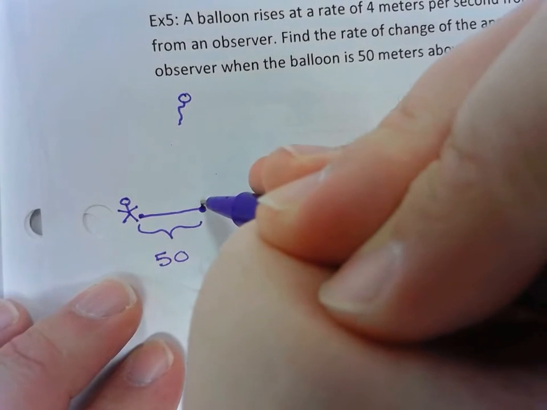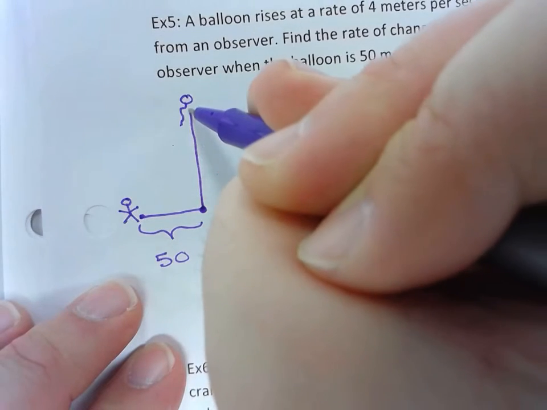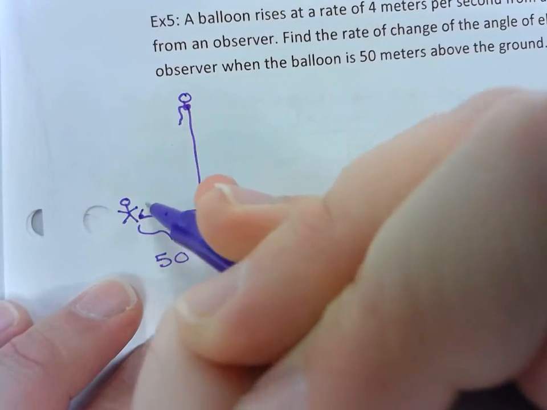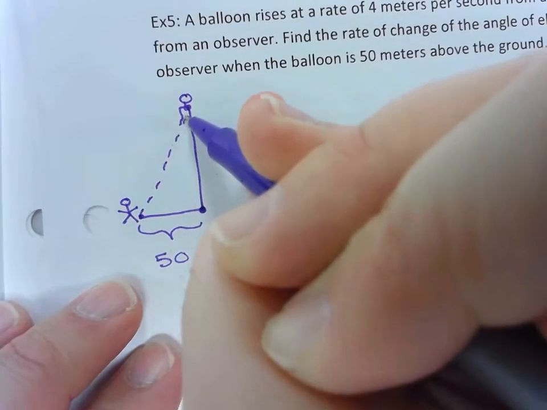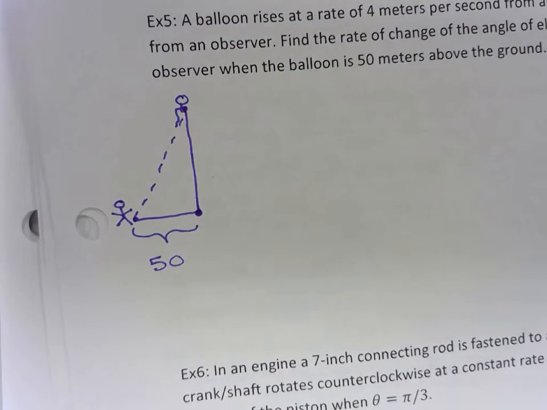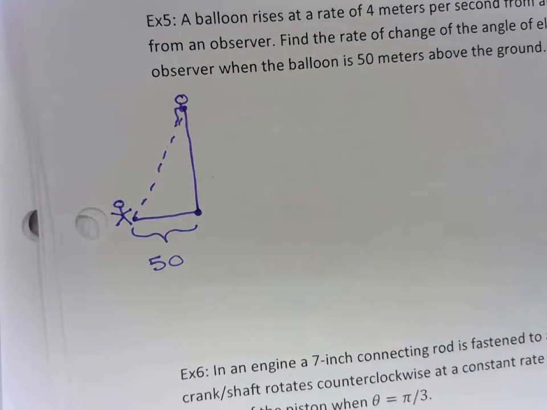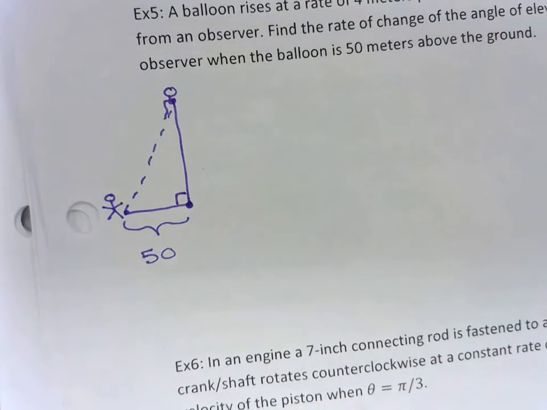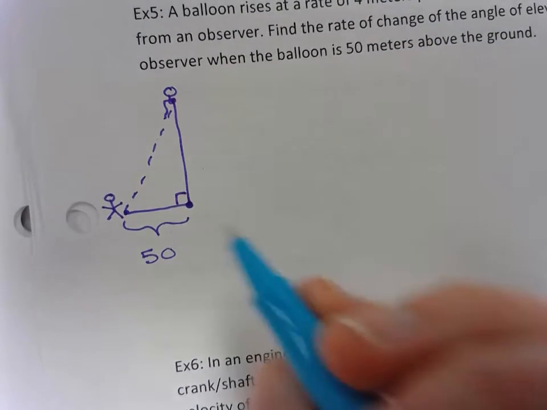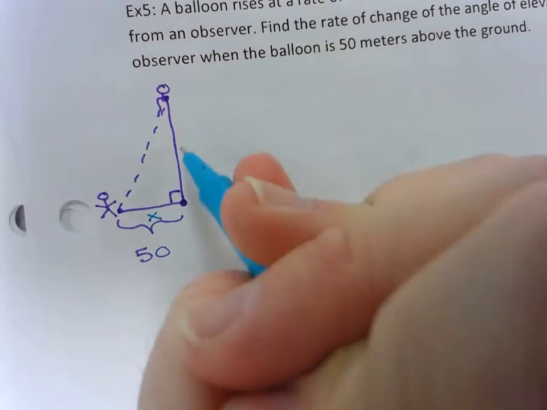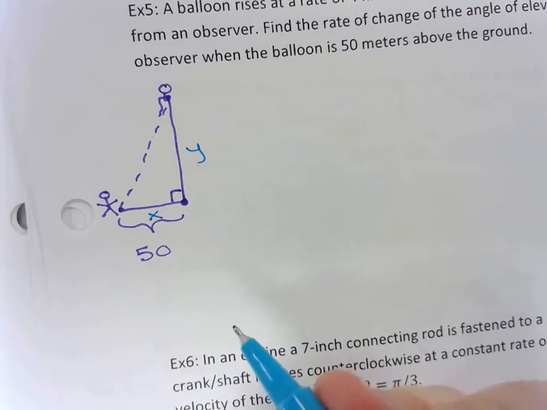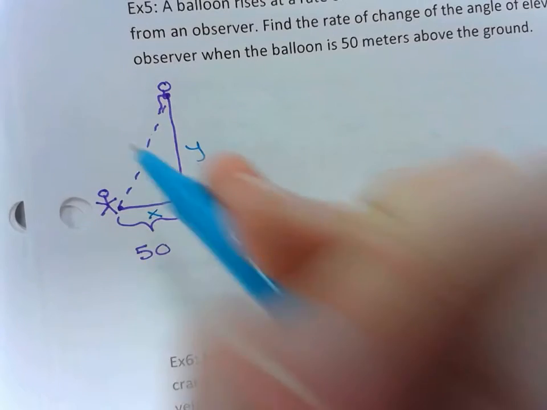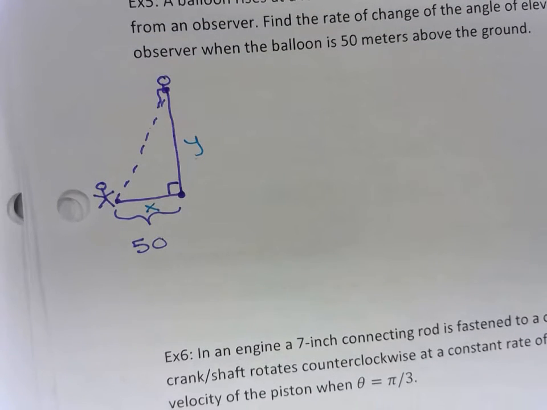Here's my balloon. We can kind of think about a triangle here. Now as I label this, let's do just like we did, right triangle. Let's label this axis horizontal. I always label as X. Vertical is Y. And then this will be my H or my hypotenuse. I don't have to worry about labeling that right now. So let's see what information they give me.